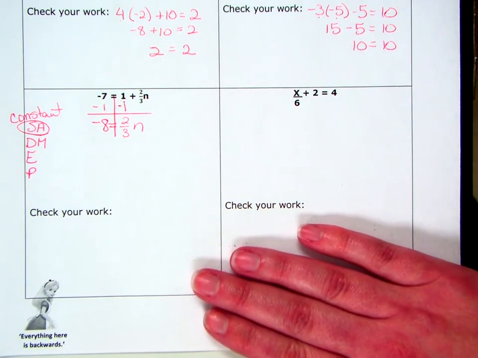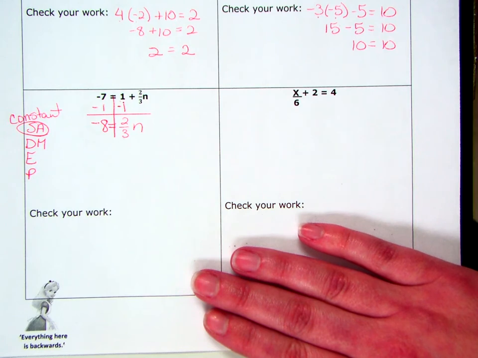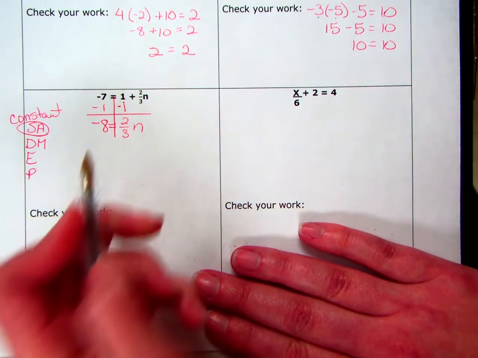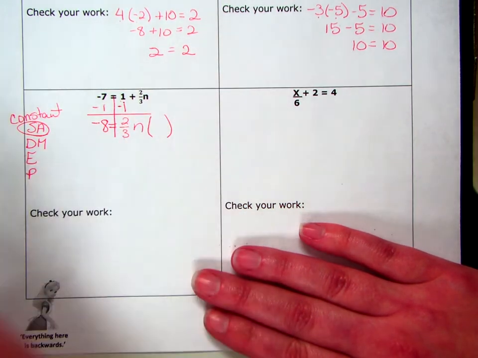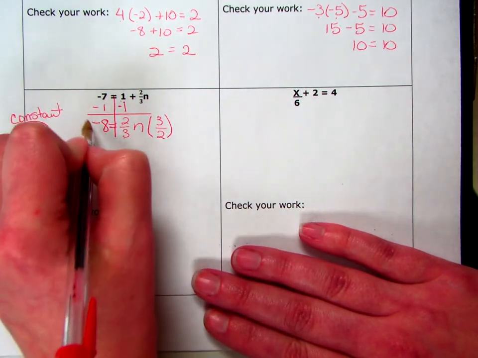Now let's take a quick run down memory lane when it comes to multiplying by fractions. The inverse of multiplying by a fraction would be to divide by that fraction. Well, if I'm dividing fractions, the rules that we have learned are to multiply by the reciprocal, and some of you call that KFC. If I multiply by the reciprocal, 2/3 becomes 3/2.